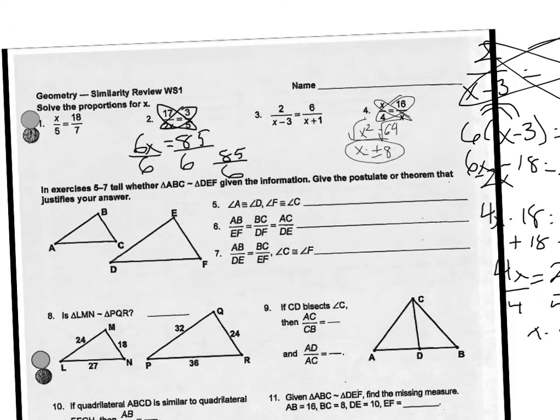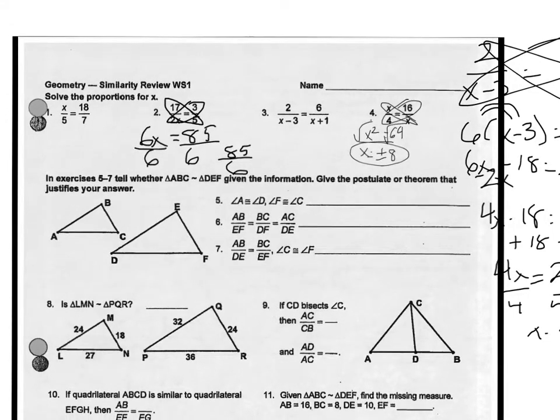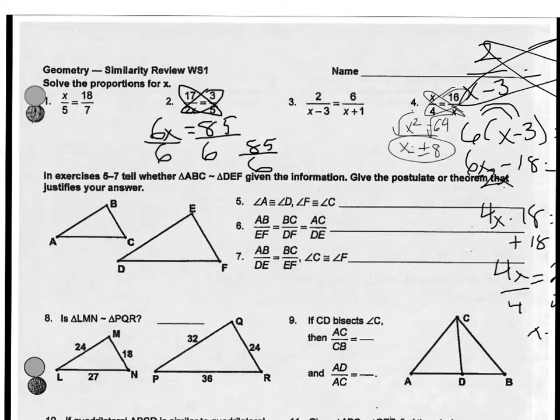Questions 5, 6, and 7. Tell whether these two triangles are similar given the information. Give the postulate or theorem that justifies your answer. Okay, so I'm going to mark up this picture because I know that there are 3 methods to proving triangles similar. Angle, angle, where 2 pairs of corresponding angles are congruent. Side, side, side, because the corresponding sides are proportional. And side, angle, side, with the included angle congruent.